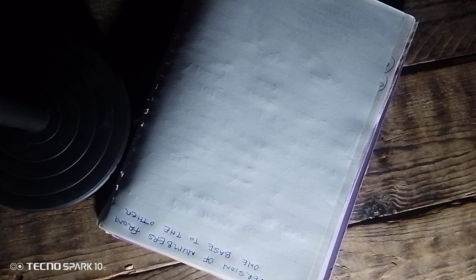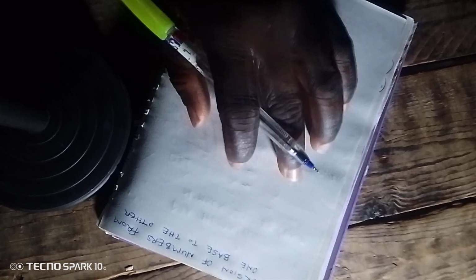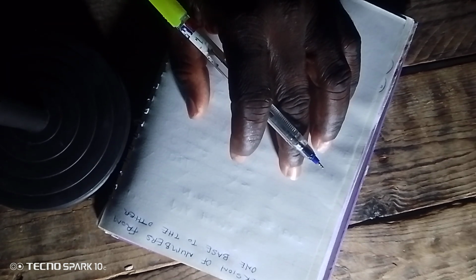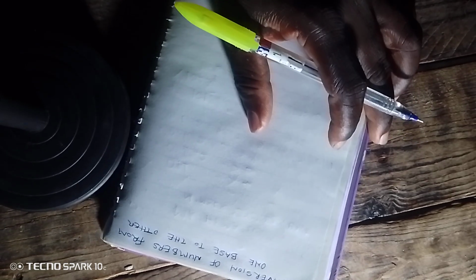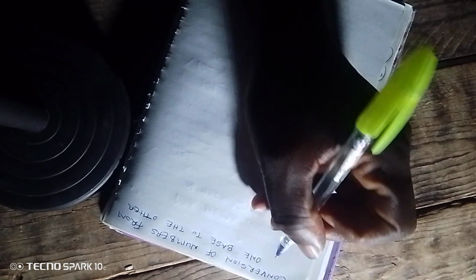For this one, we are going to start with conversion of numbers from other bases to base 10. Let's start with that one. Conversion of numbers from other bases to base 10. So that will be the first subtopic under this part.